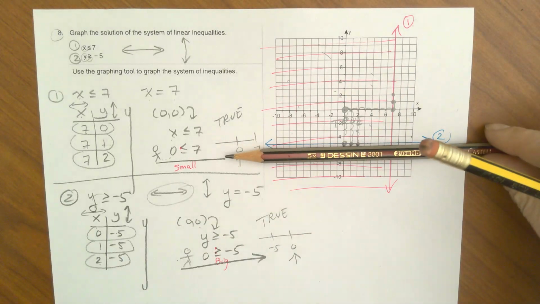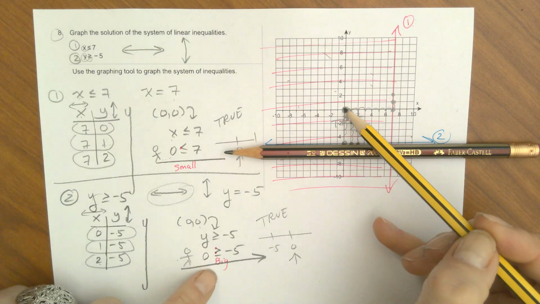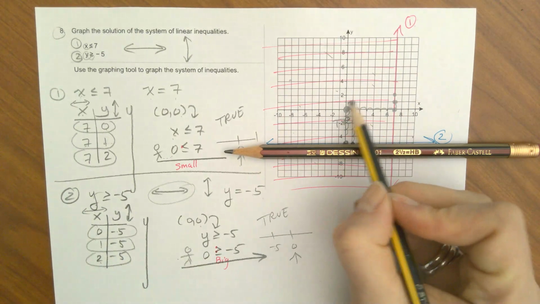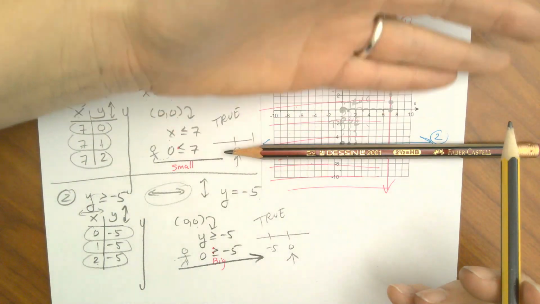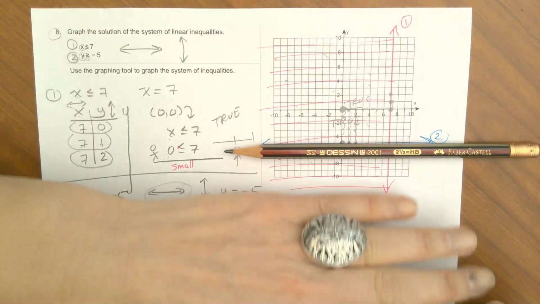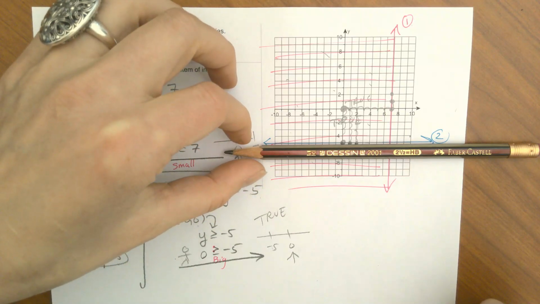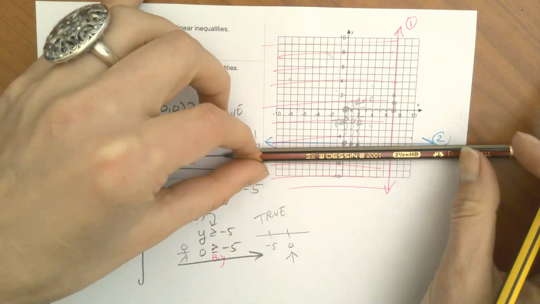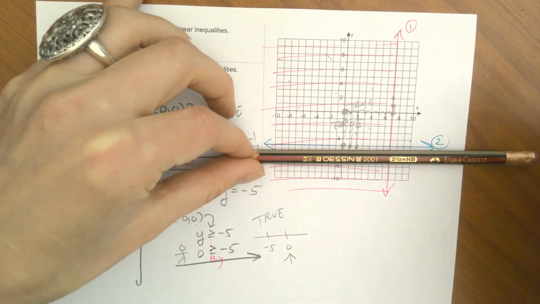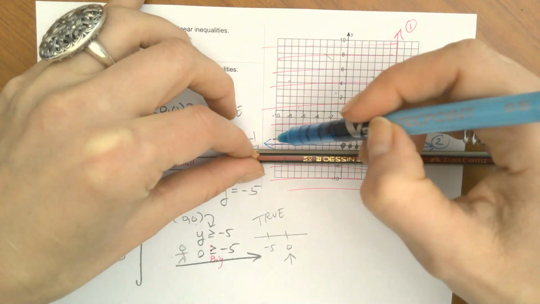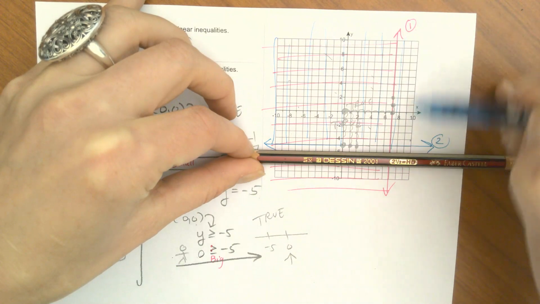So where's my pencil? Here's my line here. And when I substitute 0, 0 into this inequality, it's true. So that point is true. So that means all the points above this line are true, and all the points below this line are false. So do I color true or false? I always color the true side. So don't look at all these pink lines. Just look at your pencil. Everything above this pencil has to be colored. Okay? So I'm going to color up. Everything, everything, keep going.